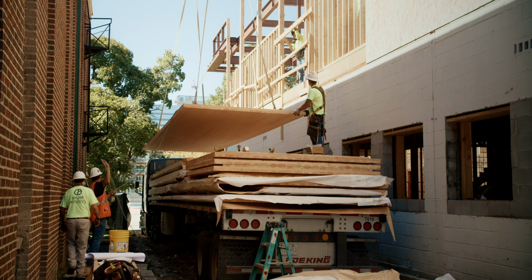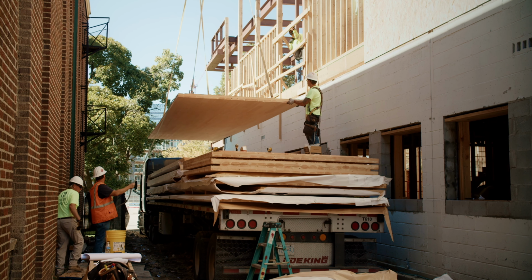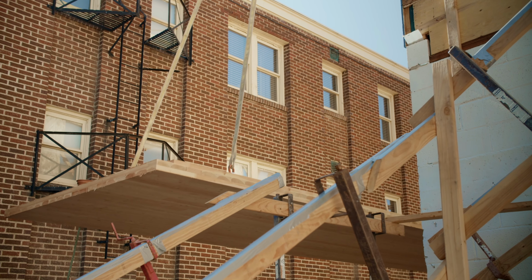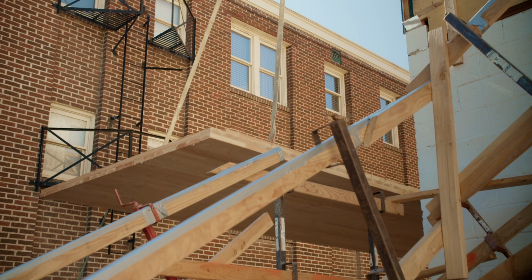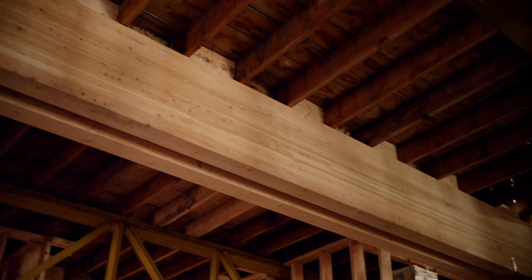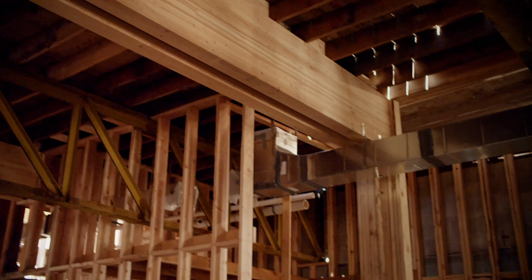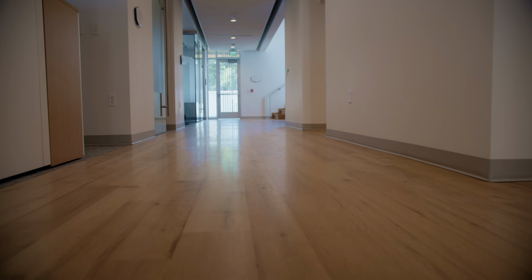CLT can function as walls, floors, ceilings, and roofs. CLT's thickness and length can be customized to meet the specific sizes that you need for each project. Remember, wood can be just as strong as steel or concrete, but has a much smaller carbon footprint.